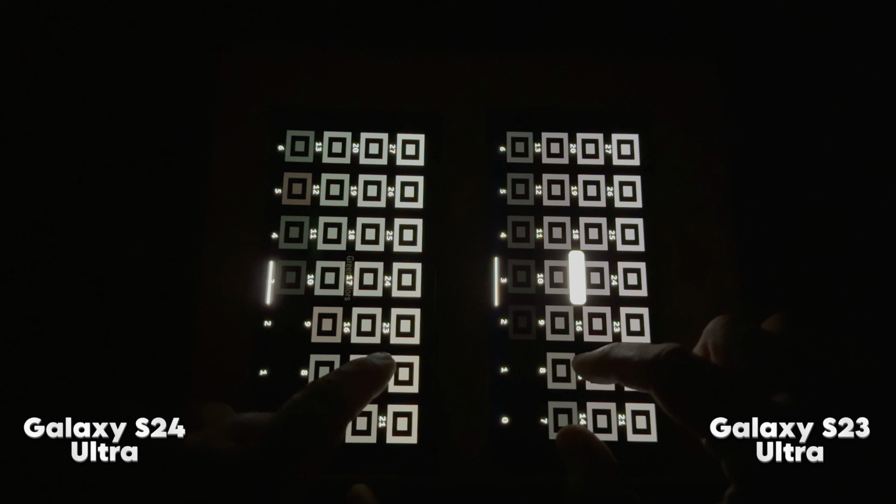Welcome back for a quick video on the S24 Ultra running the latest One UI 6.1.1 versus the S23 Ultra with only the latest One UI 6.1. This video is gonna be all about bending and display testing. I have the S24 Ultra on the left and the S23 Ultra on the right.